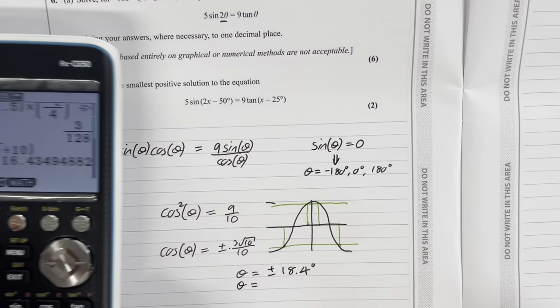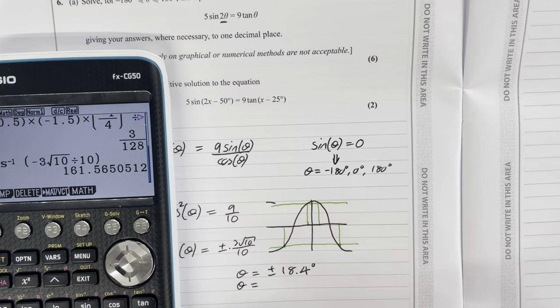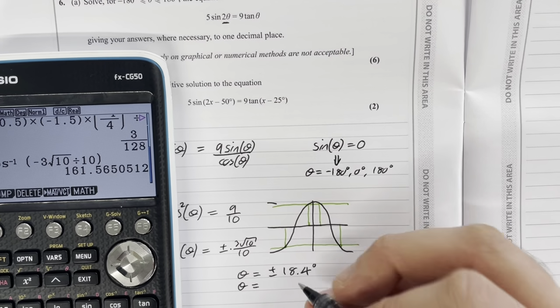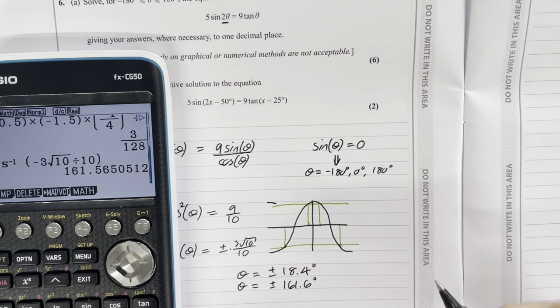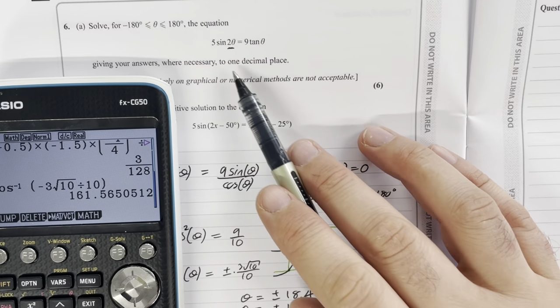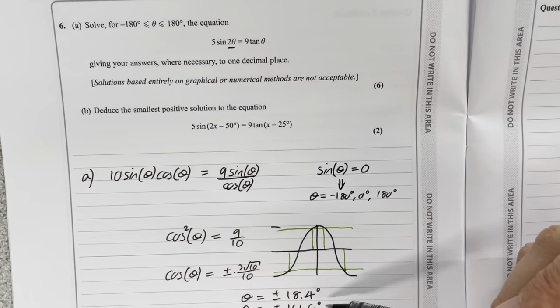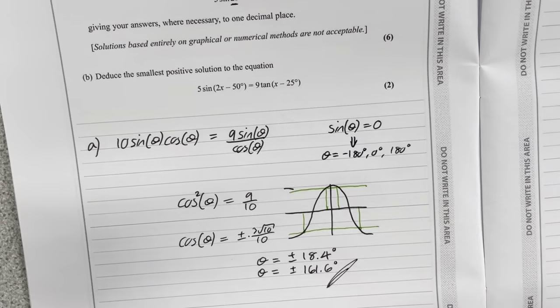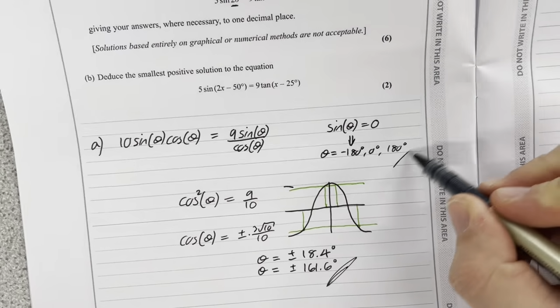And then the other one will be when it's negative. So I'll go back into that one. I can just pop a negative in there and I get 161. That's this one. And of course you've got the negative of that as well. So plus or minus 161.6. And I've left them to 1 decimal place because it says that. Okay, if you leave it to more than that in this case, you would actually lose marks. All right, so those are the 7 solutions. 1, 2, 3, 4, 5, 6, 7 to this equation.